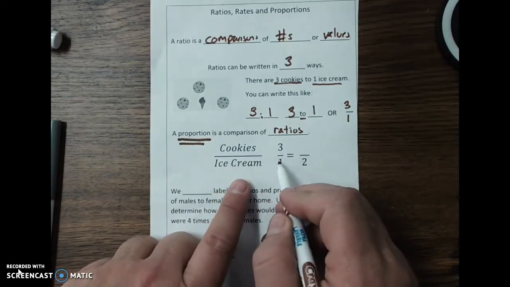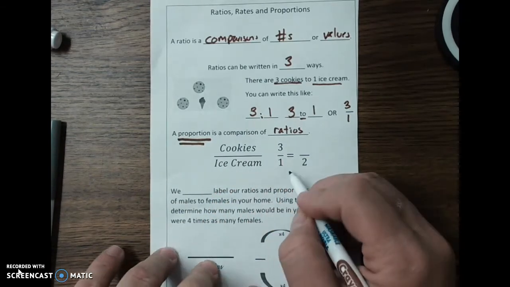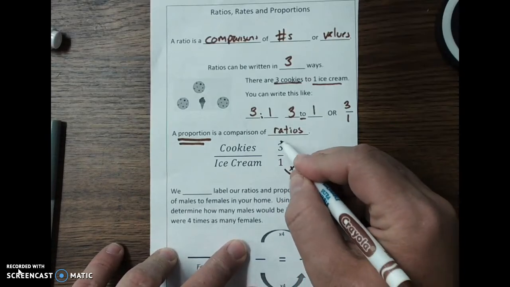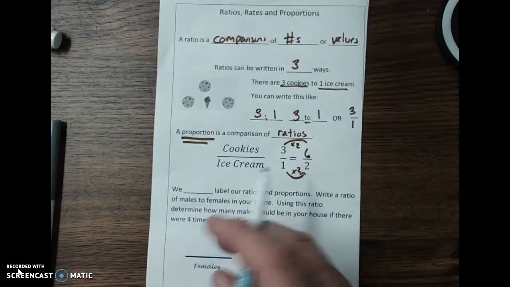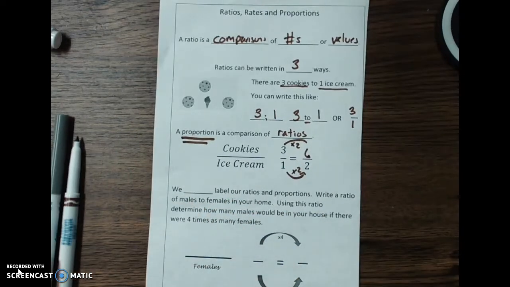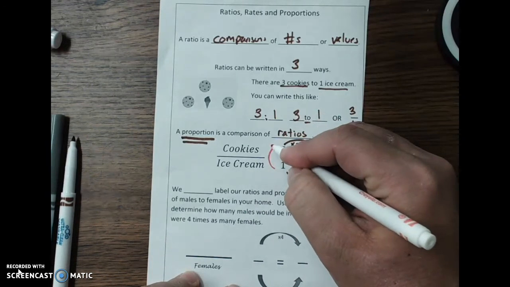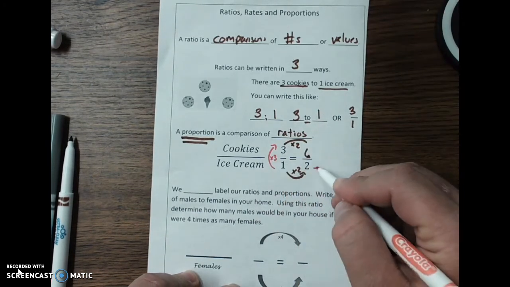So we have cookies. We have 3 cookies to 1 ice cream. We're going to make a prediction with this and say if I had 2 ice creams, I would have 6 cookies. Now, what you may not know is you could also go this direction. I know it's amazing.